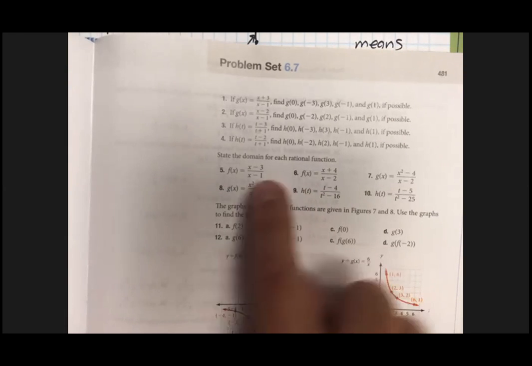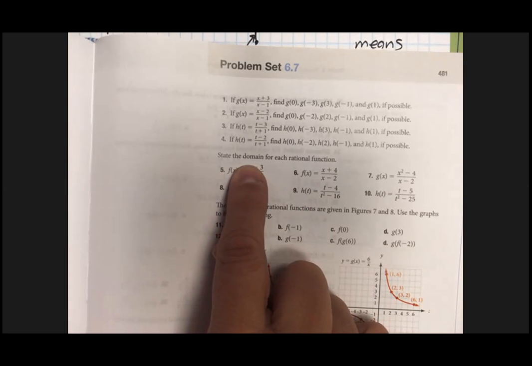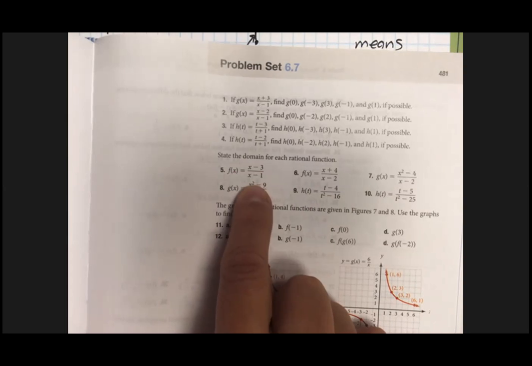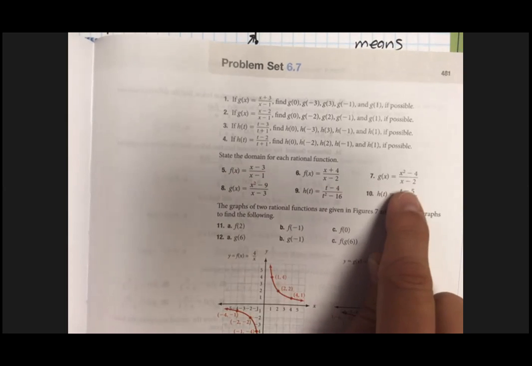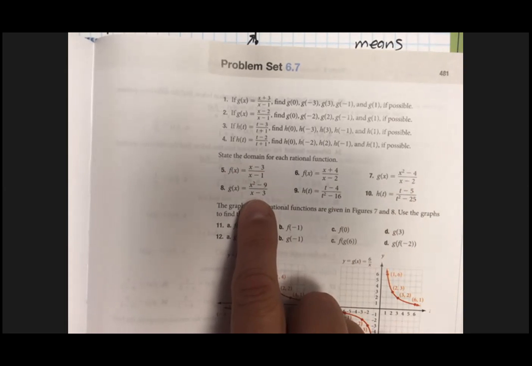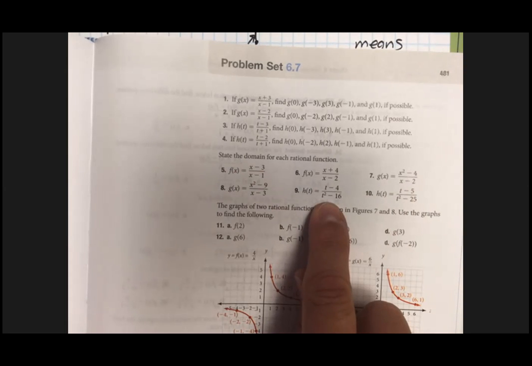But what you want to do, this is a fancy word, domain, what value are you not allowed to use? I'm not allowed to use 1, I'm not allowed to use 2, not allowed to use 2, not allowed to use 3. Oh, what happens if I factor the bottom? t squared minus 4t plus 4. I'm not allowed to use 4 minus 4.